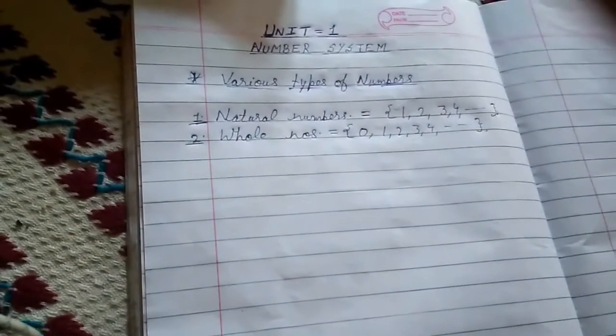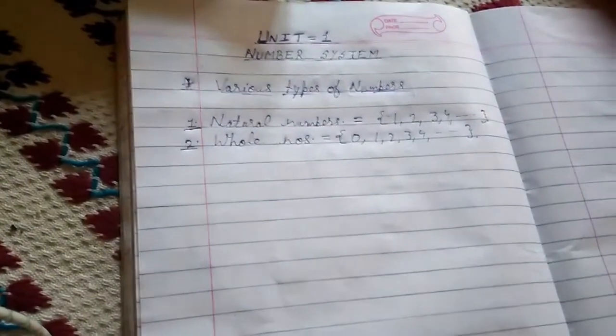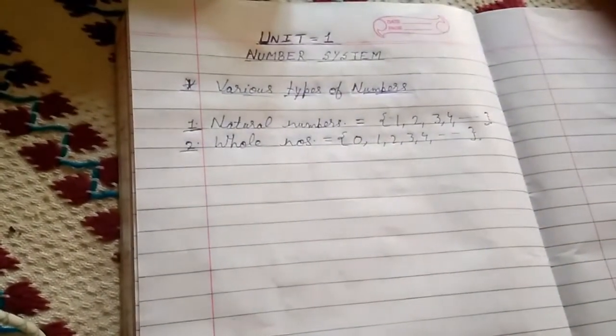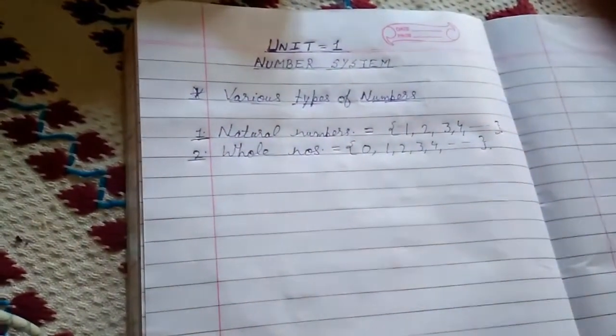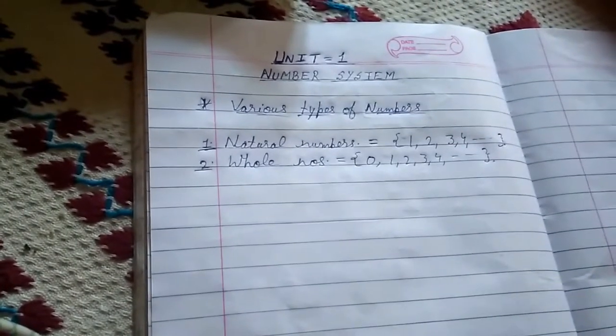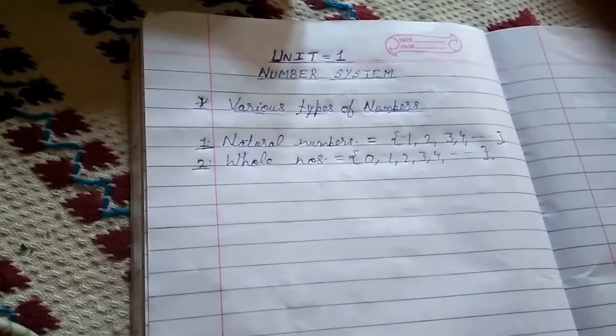Now a whole number starts with 0, 1, 2, 3, 4. A whole number is a natural number, but all natural numbers are not whole numbers, because 0 is included in whole numbers, but 0 is not included in natural numbers. So that's the difference between natural numbers and whole numbers.